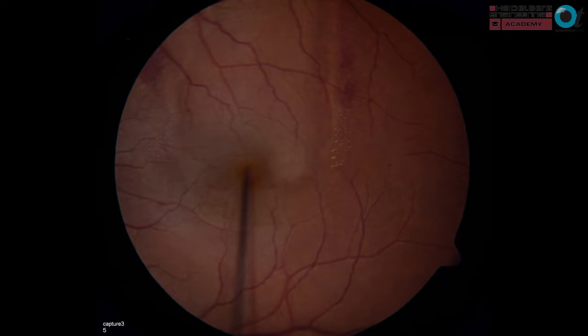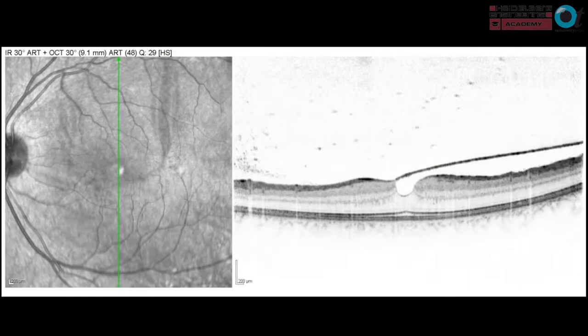And this is the patient post-operatively. The blood's cleared with good recovery of vision. And this is the OCT post.